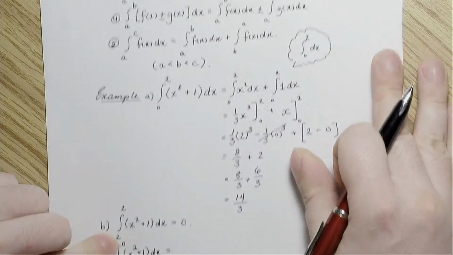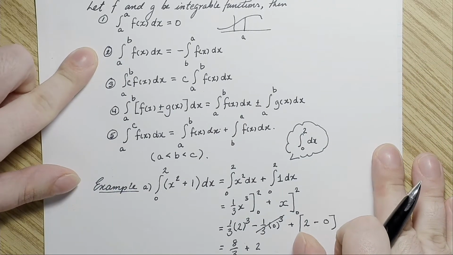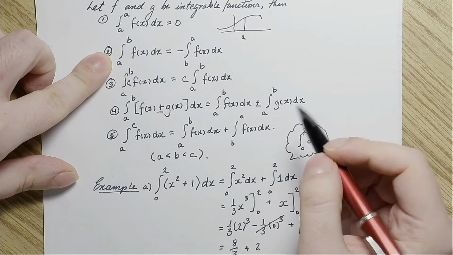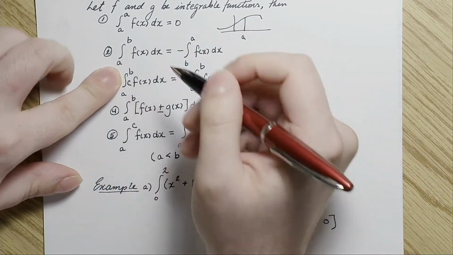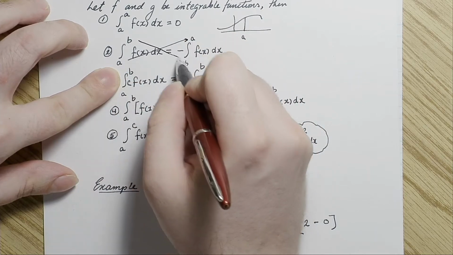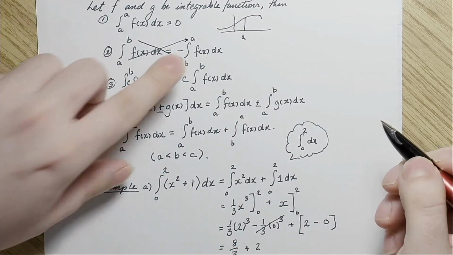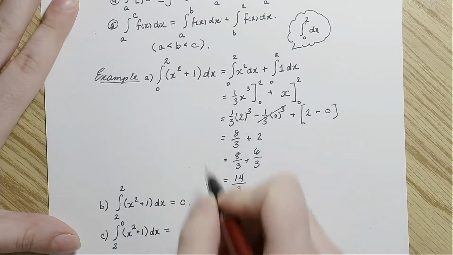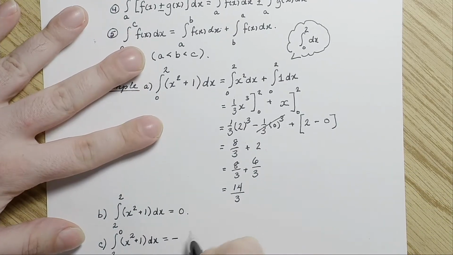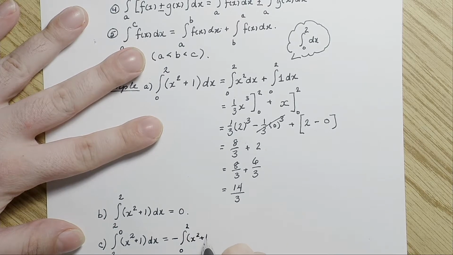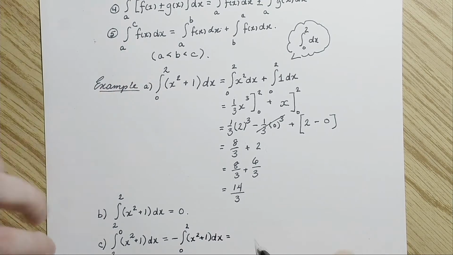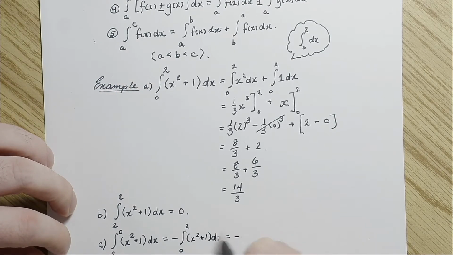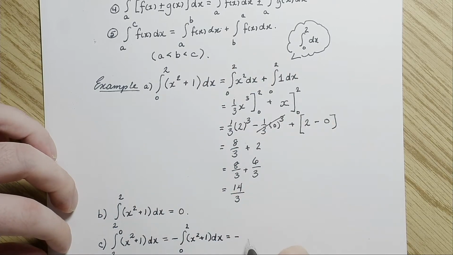That means by property 2 that if I flip it, I get a negative in front. So it's equal to minus the integral from 0 to 2 of x squared plus 1 dx. And I've already calculated what that is, so it's minus whatever the answer was for A, which was minus 14 over 3.